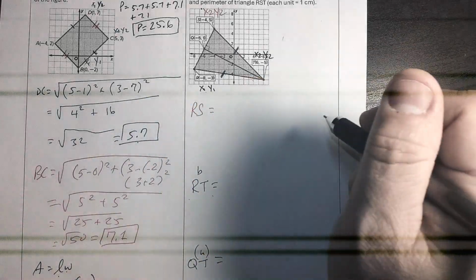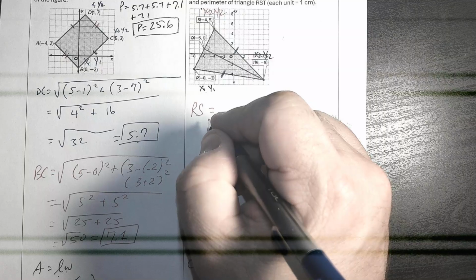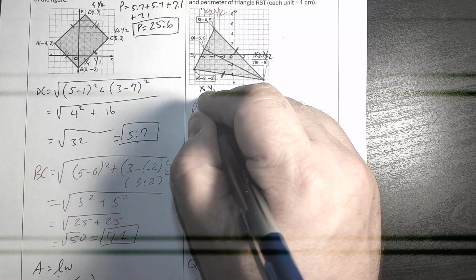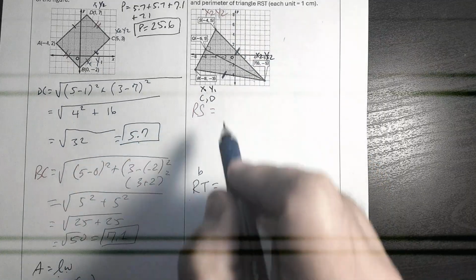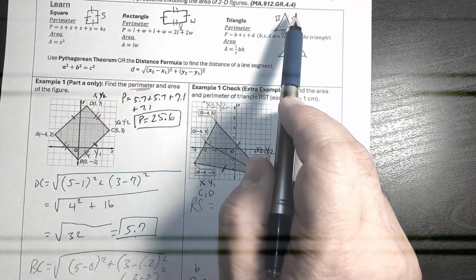So we're going to call this one CD, this one B, because up here they said it was side plus side plus side.